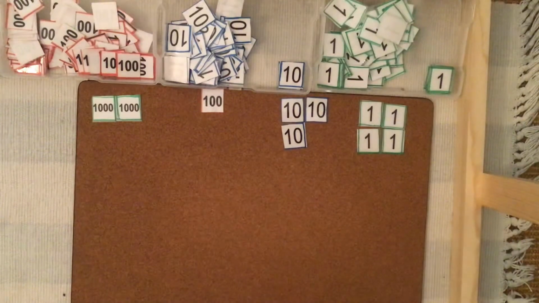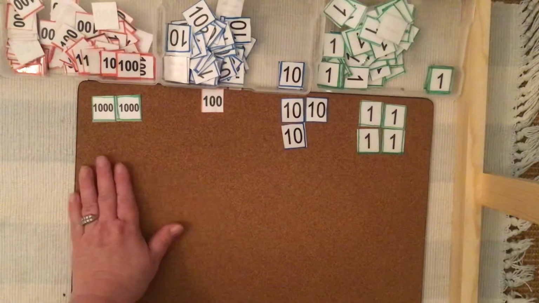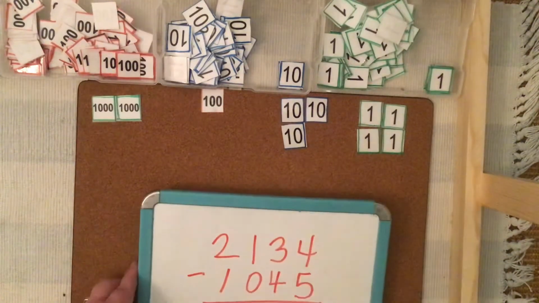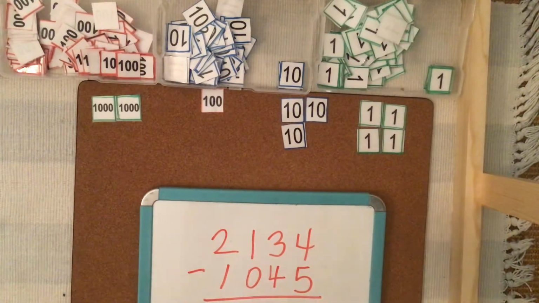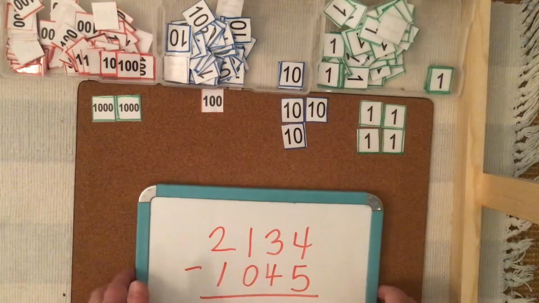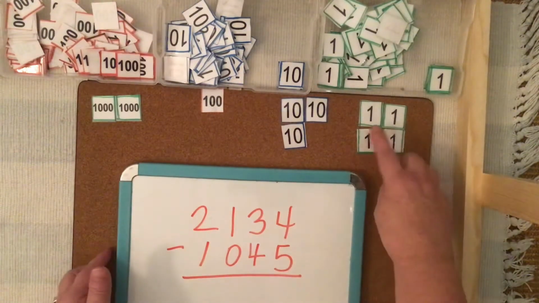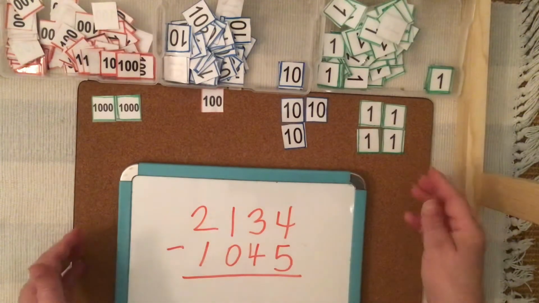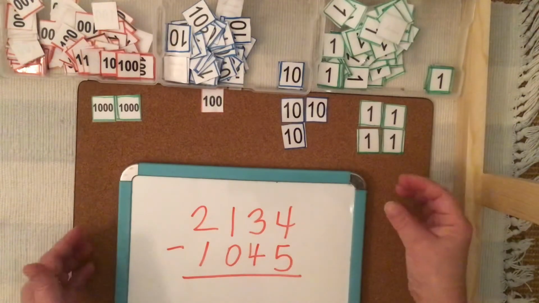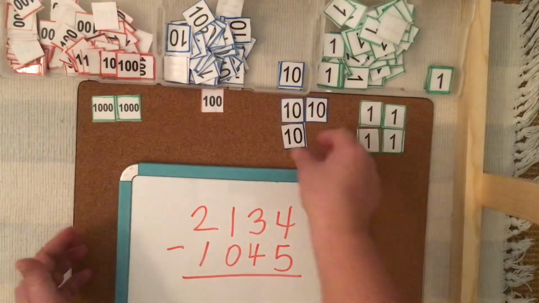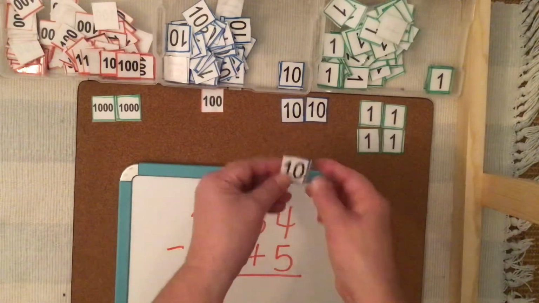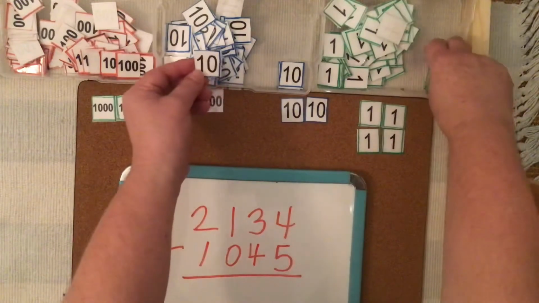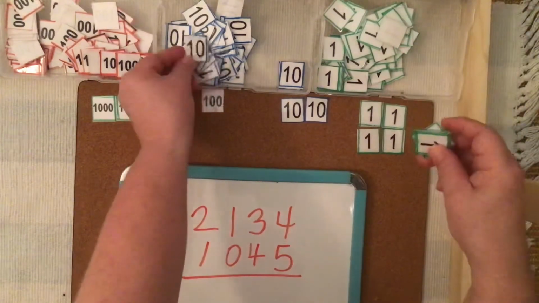So as you can see, I've already set up our board with our minuend, 2,134. Starting with my units, I need to take away 5, but I cannot because I don't have 5 to take away. So what I need to do, and remember back to golden beads, I need to make that exchange. I know that I can go next door to this 10 and I can exchange it for 10 units. So I'm going to do that now.